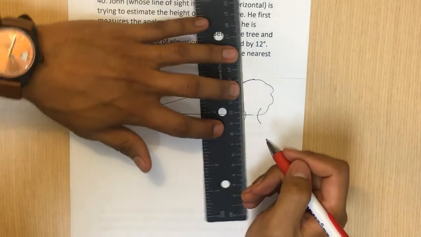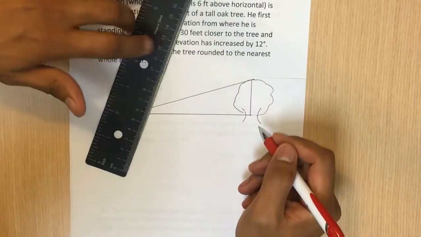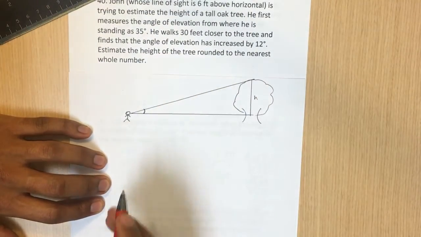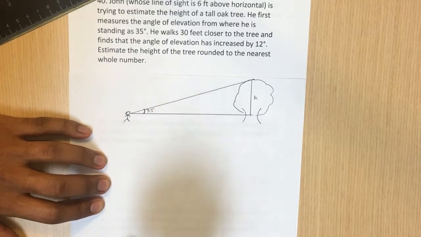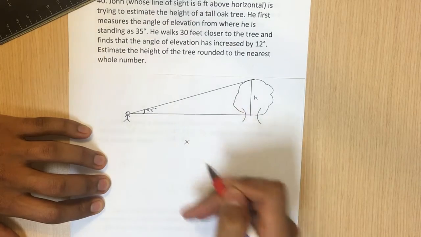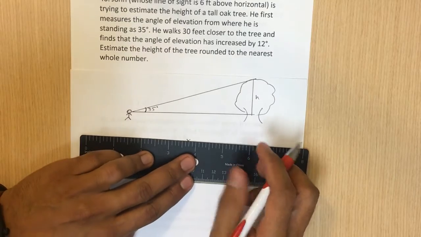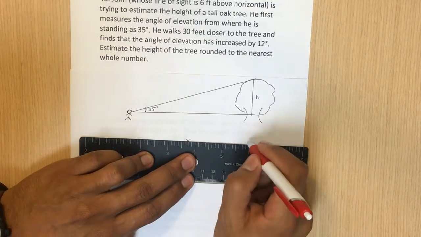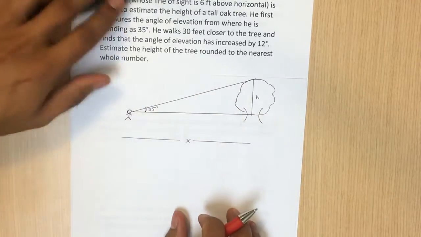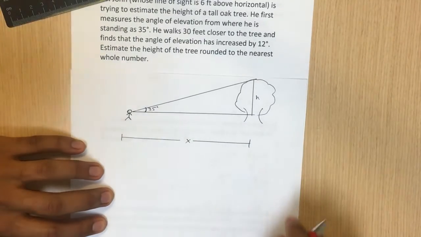Given the information that the initial angle of elevation is 35 degrees, right? So overall, we can say that this whole distance here from the tree to where the person is originally standing is some measurement x in feet, right? We don't know how far it is.